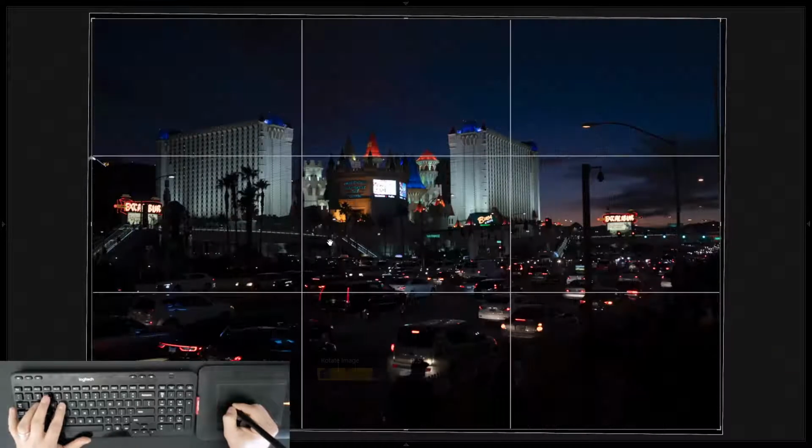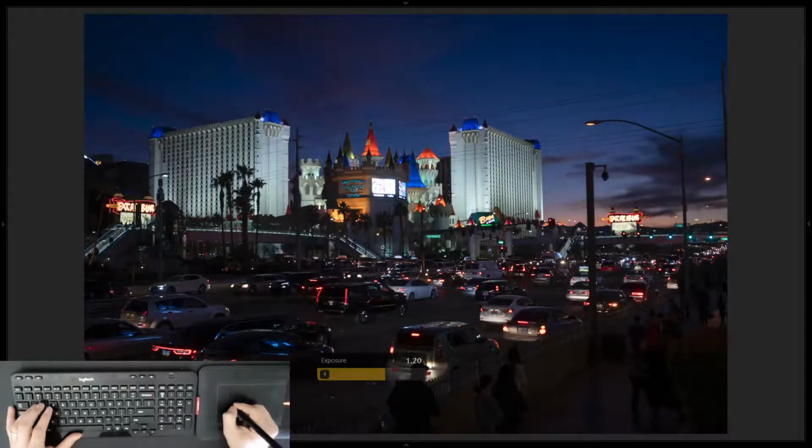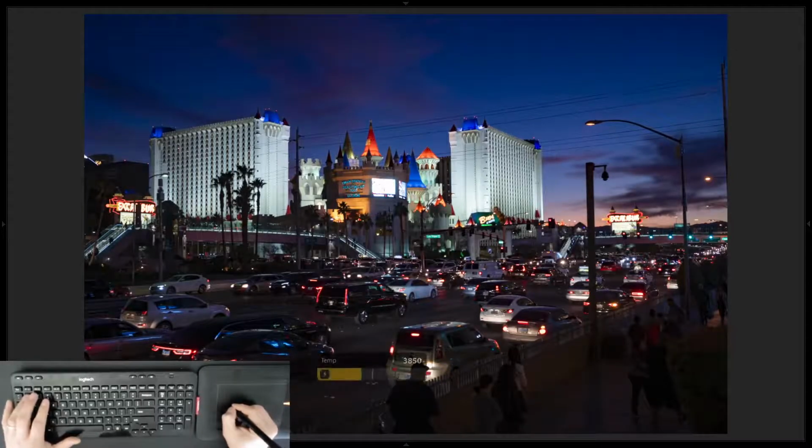So let's first straighten out the image. Bring up the shadows a bit. Highlights down. Exposure up a bit. A little bit of dehaze. A little bit more brightness. A little bit of temperature. Warm it up a bit.